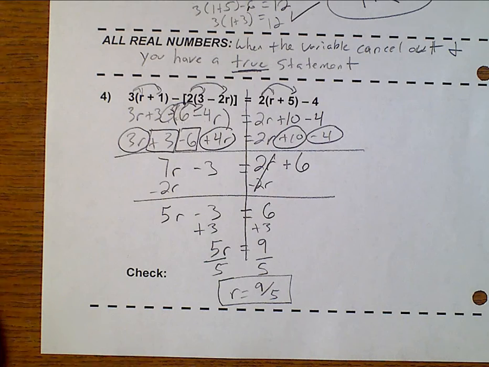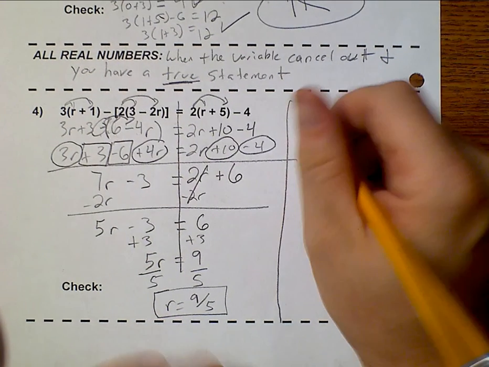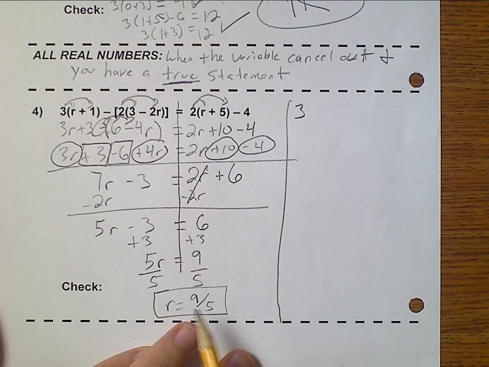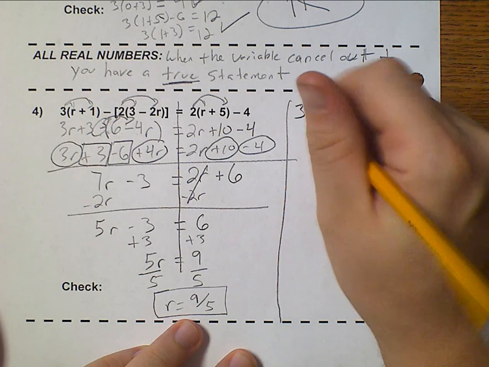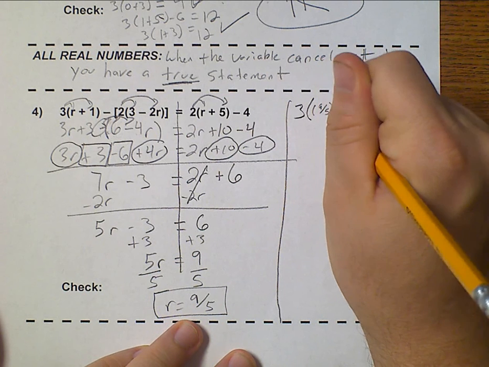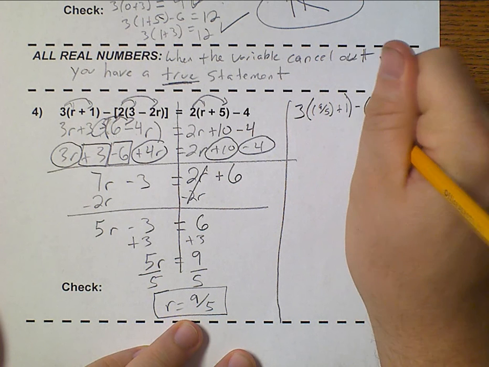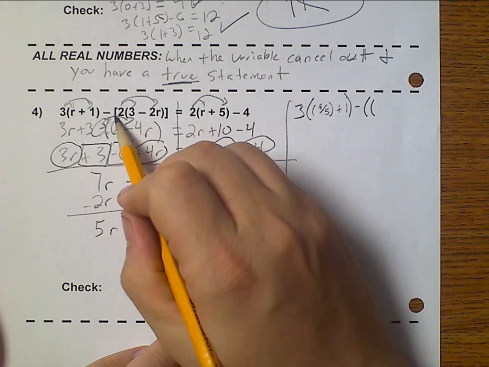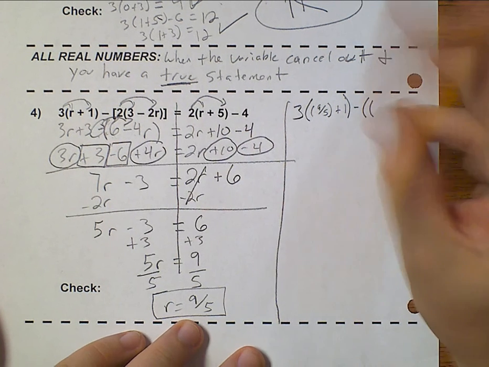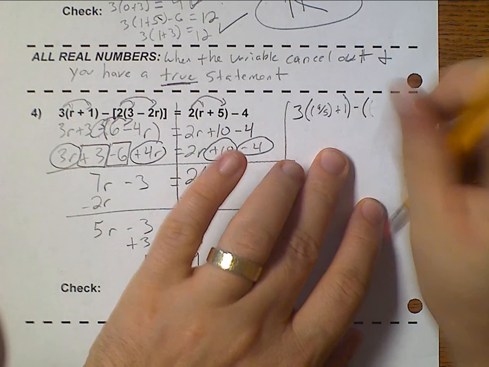Well, now I need to, of course, check. So I'm going to rewrite this, but every time I see r, I'm going to put 9/5 in parentheses. Now I know that I see a square bracket here, but I'm just going to go ahead and use a parentheses to represent that square bracket.